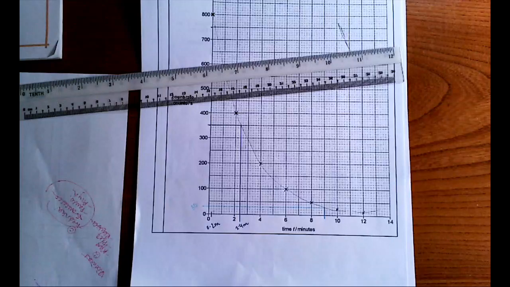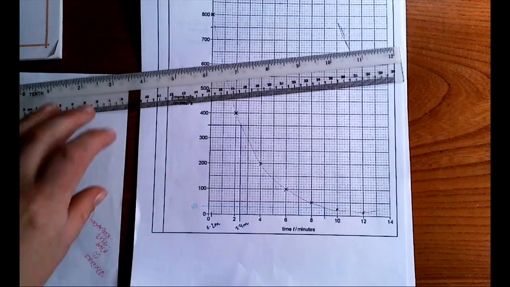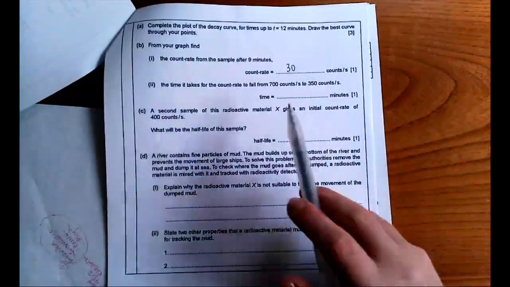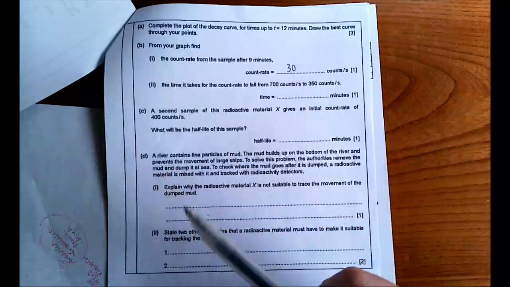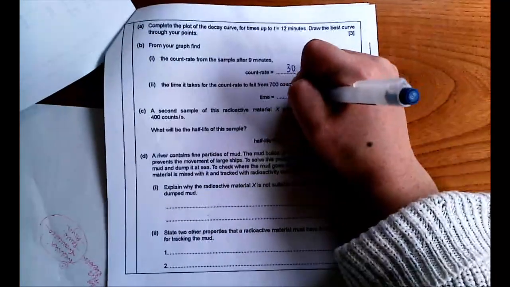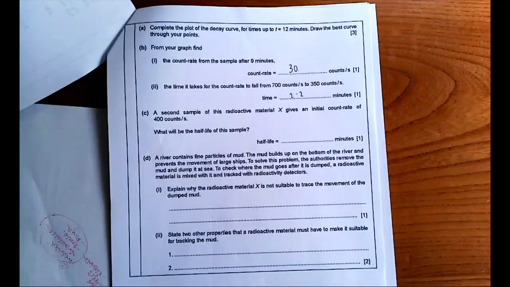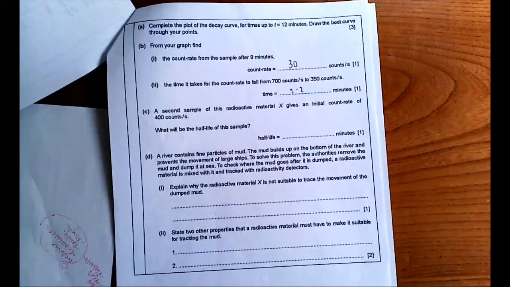The correct answer, if you'd have done the most perfect curve, would have been 2 minutes, but I would have given you that. So here, the time it takes for the count to go from 700 to 350, I'm putting 2.2 minutes. That might be different for you because your graph is slightly different, but if it was wildly out, that's a bit of a problem.